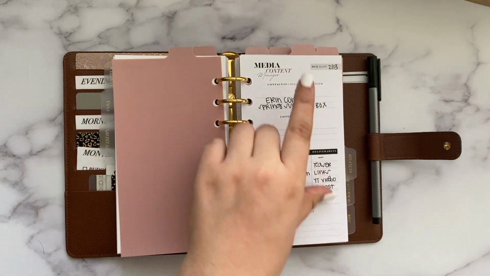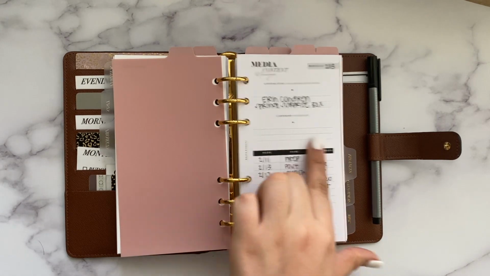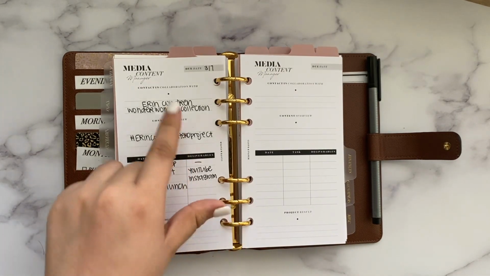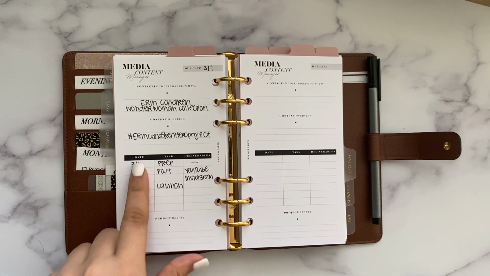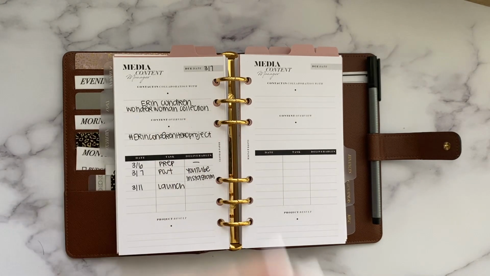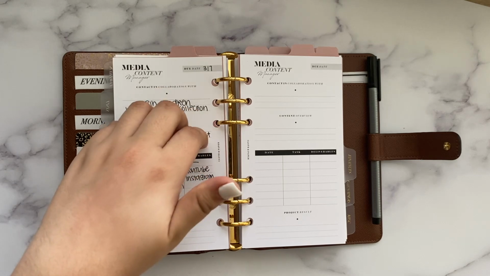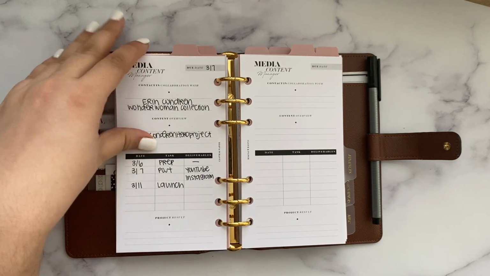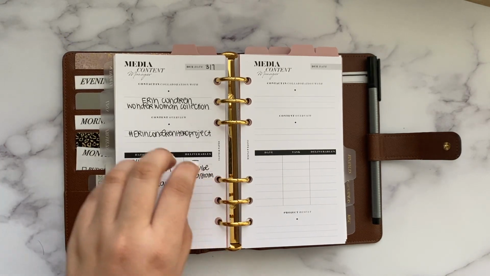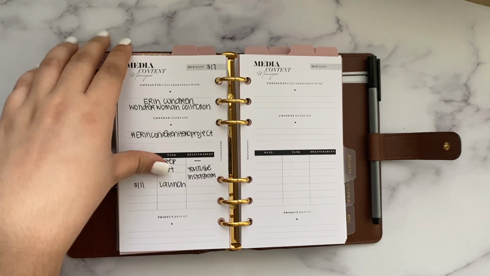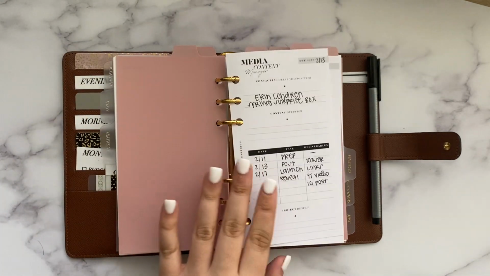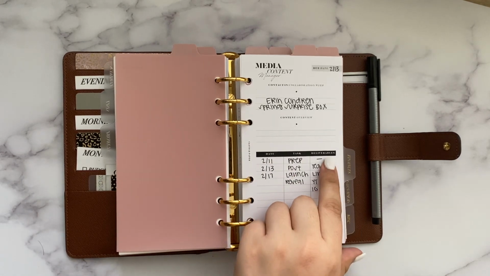It has the due date up top, and then you can just do a brief overview. For the Wonder Woman collection, I just put the hashtag in here. Generally they're self-explanatory, but just in case I want to write important notes, I use this. And then I absolutely love this because with different collaborations, there's just so many dates that go into it. So I love that this has date, task, and deliverables.